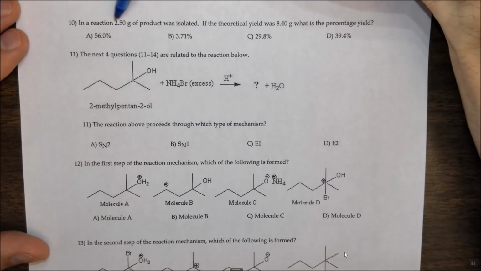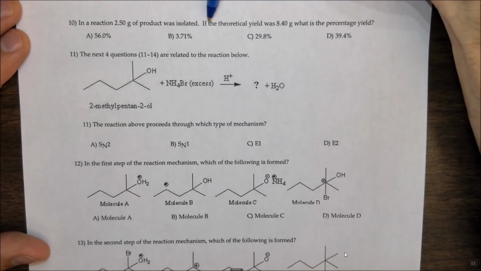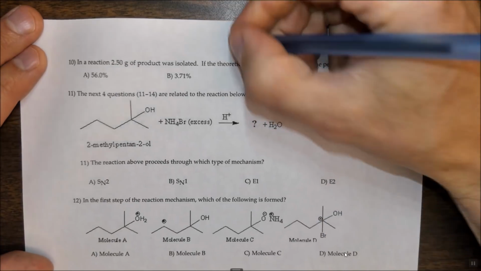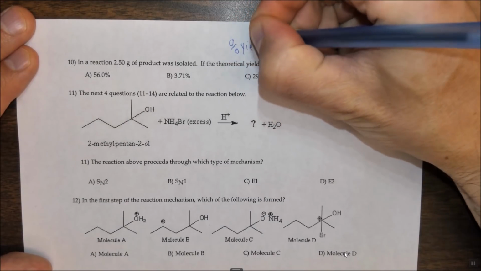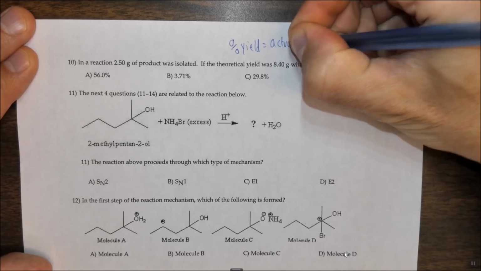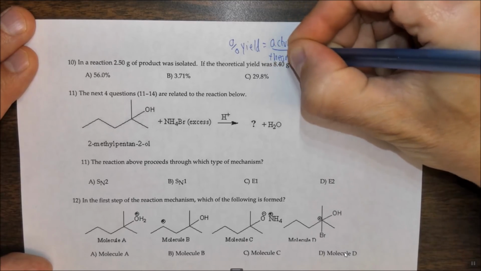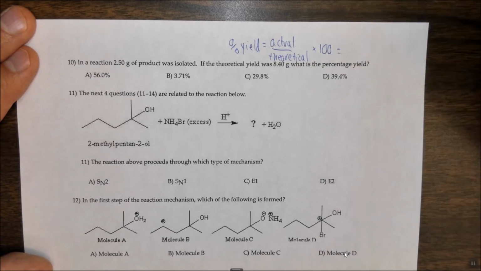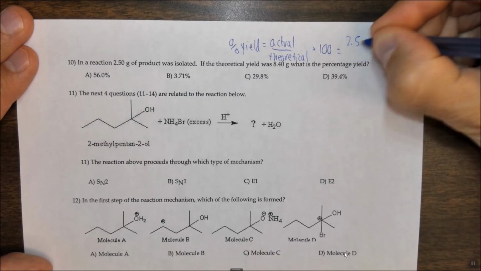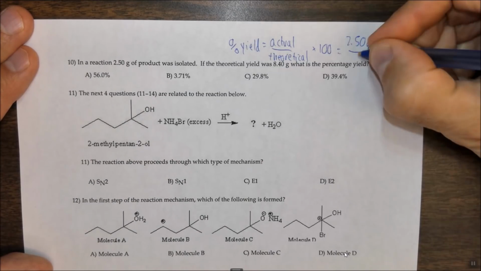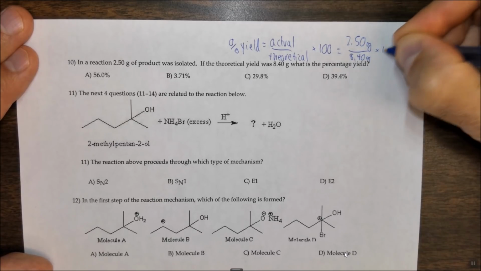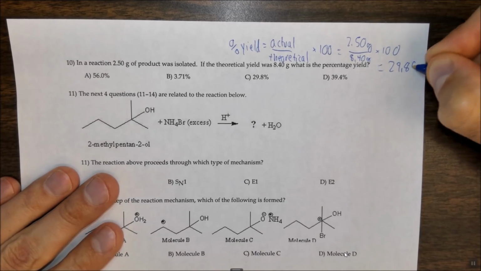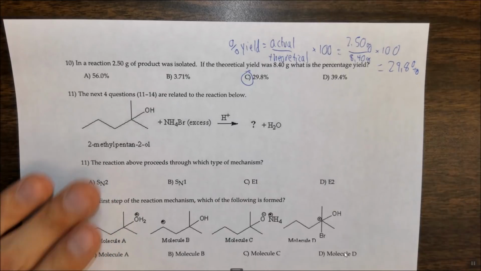Question 10 says, in the reaction, 2.5 grams of product was isolated. If the theoretical yield was 8.4 grams, what is the percent yield? Well, the percent yield is equal to the actual divided by the theoretical times 100. So in this case, the actual is 2.5 grams. The theoretical is 8.4 grams, and we have to multiply by 100. When you do that math, you find that it is 29.8% yield. Choice letter C.